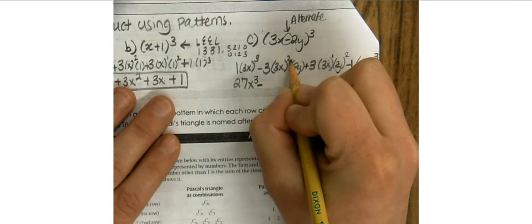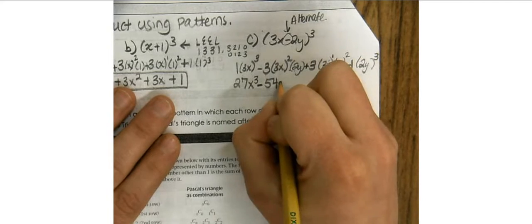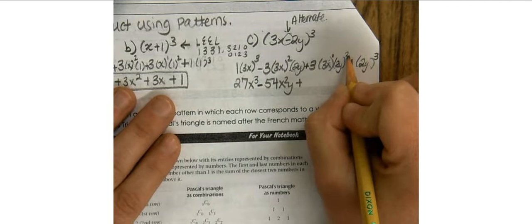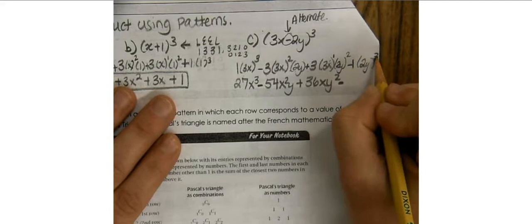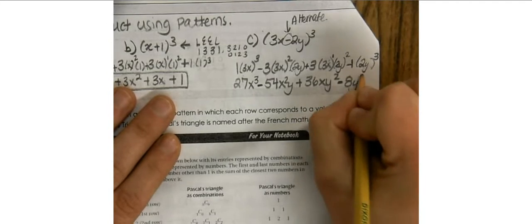3 to the third power is 27, so this is 27x cubed, minus 3 to the second power is 9. 9 times 3 is 27, and 27 times 2 is equal to 54. So that is 54x squared y, plus 2 squared is 4. 4 times 3 is 12. 12 times 3 is 36xy squared, minus 2 to the third power is 8. So that's going to be minus 8y cubed.